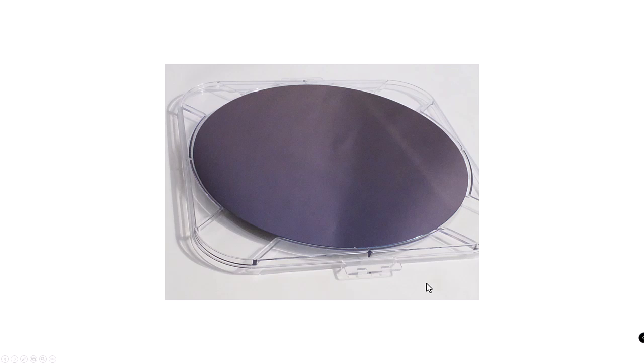Here's a wafer of silicon. This is a slice out of a very large single crystal silicon. It's 300 millimeters in diameter. Semiconductor manufacturing plants perform an array of sophisticated manufacturing steps in order to create integrated circuits on this wafer. The wafer is cut up into chips.